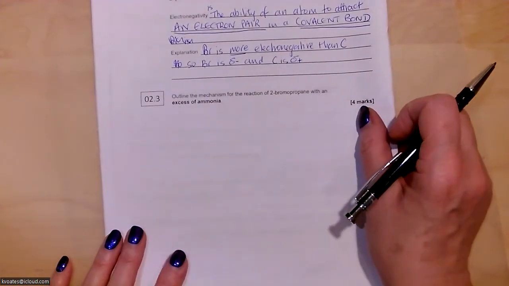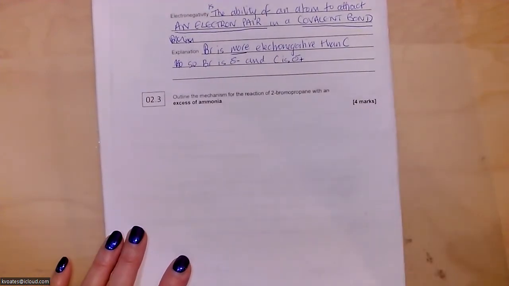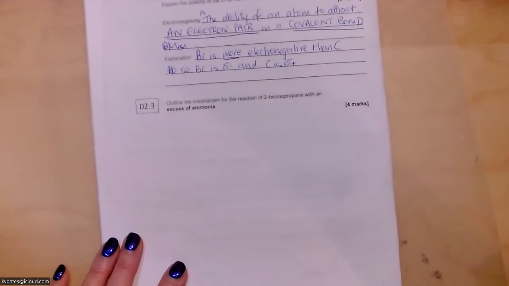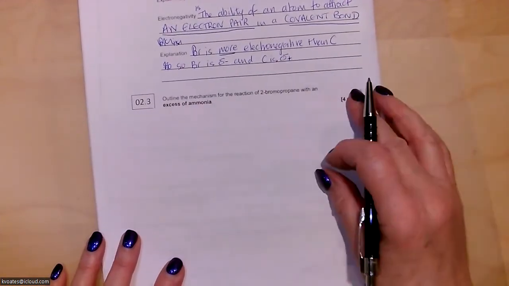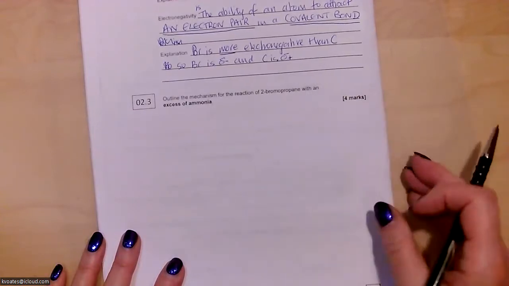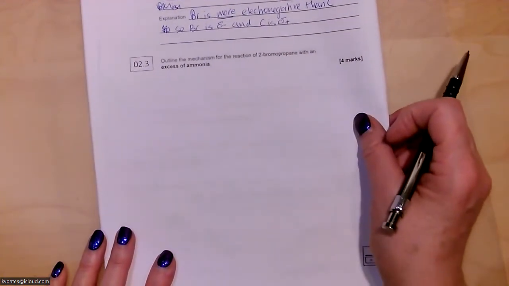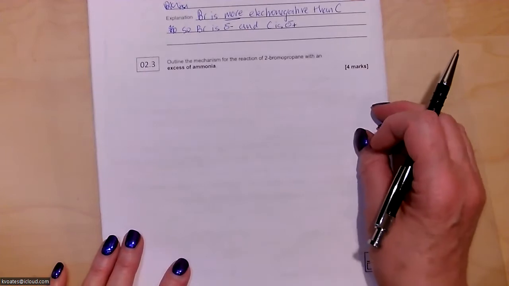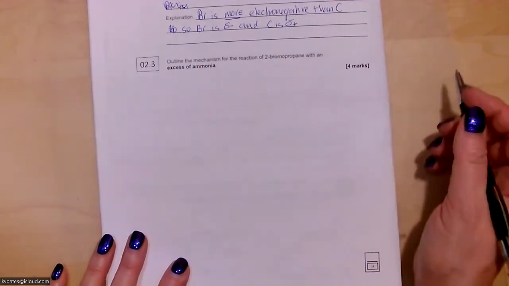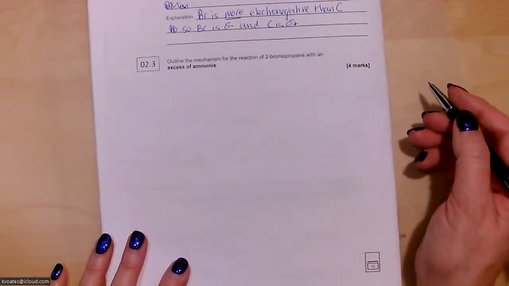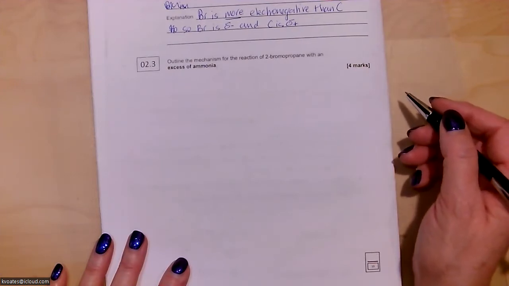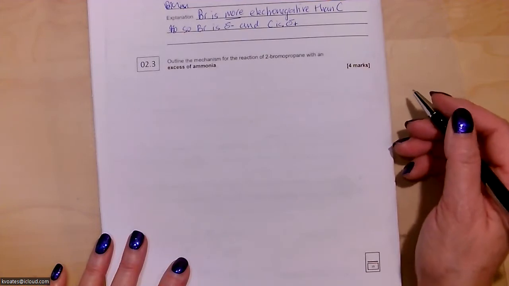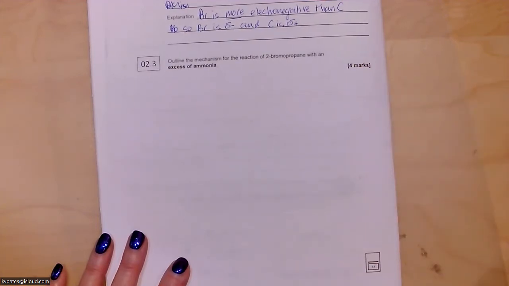Okay, so it's wanting you to outline the mechanism for the reaction. Outline the mechanism of the reaction of 2-bromopropane with an excess of ammonia. So this is going to be a substitution reaction. Ammonia has a lone pair of electrons and is nucleophilic. So we're going to get nucleophilic substitution. Okay, so I'm going to just set this up.